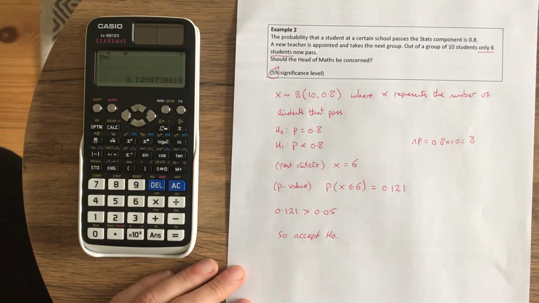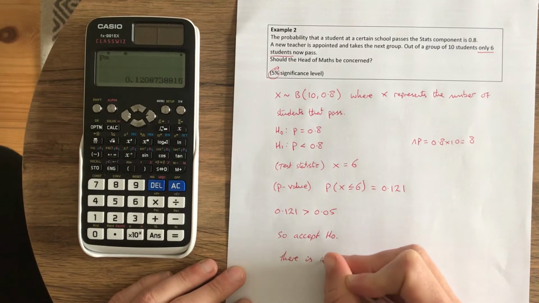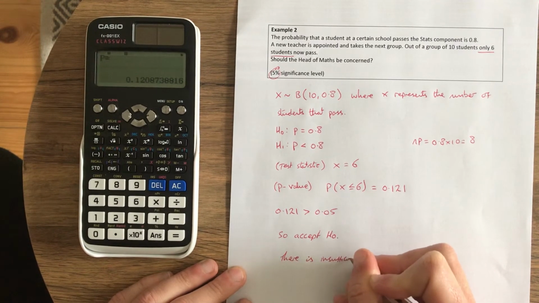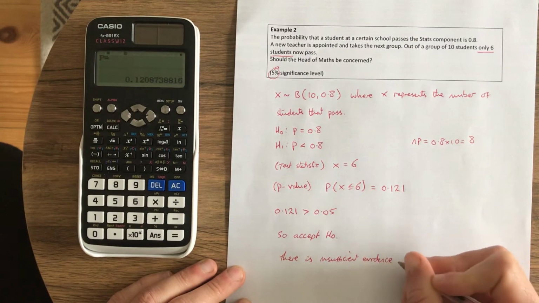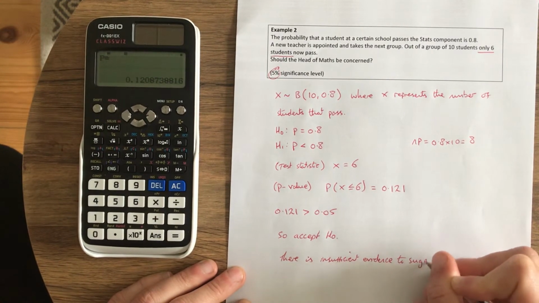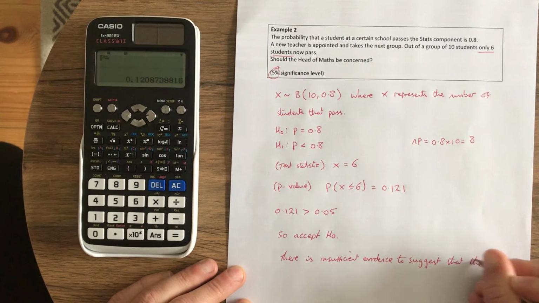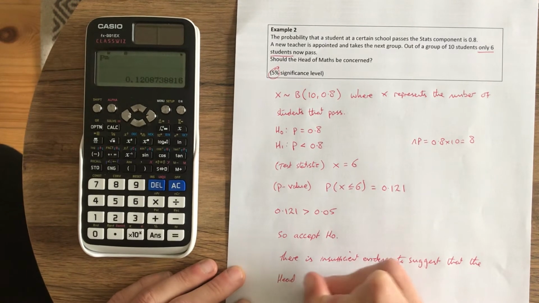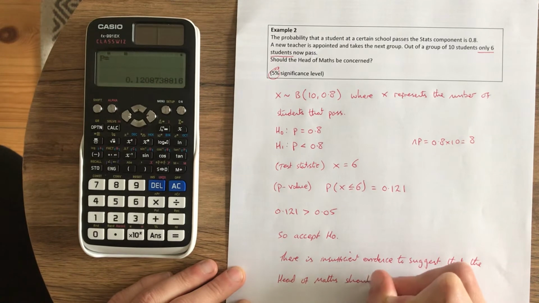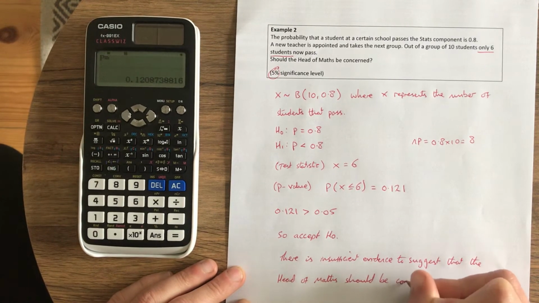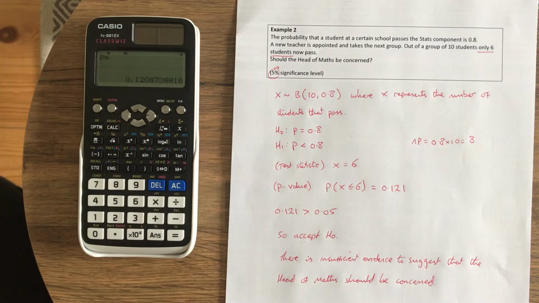So because we've chosen to accept our null hypothesis, we would then say that there is insufficient evidence to suggest that the head of maths should be concerned. And that's just our concluding statement there.